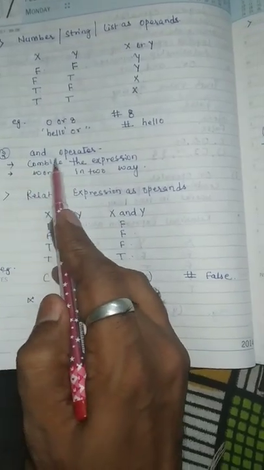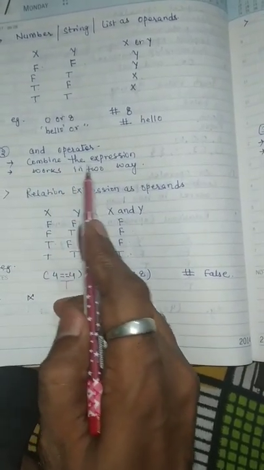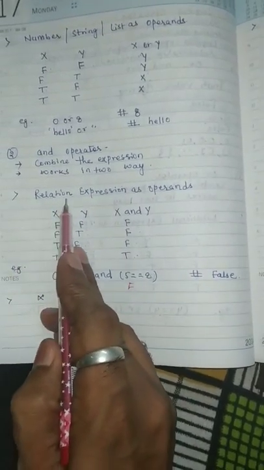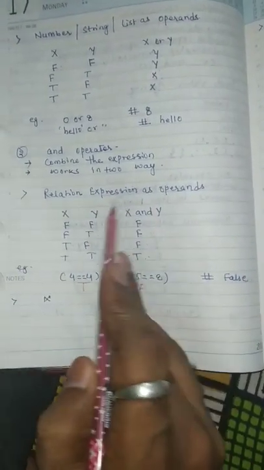Now next is the and operator. This is also responsible for combining expressions and works in two ways. The first way is relational expressions as operands.